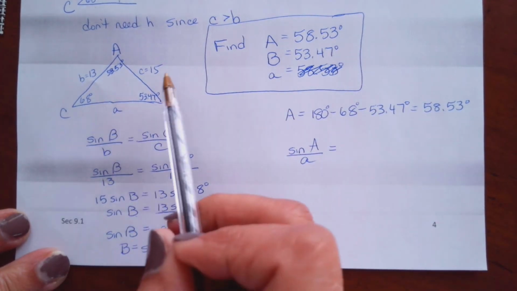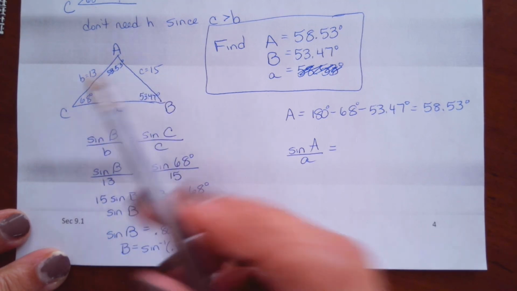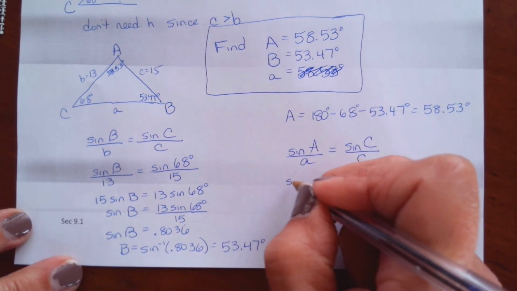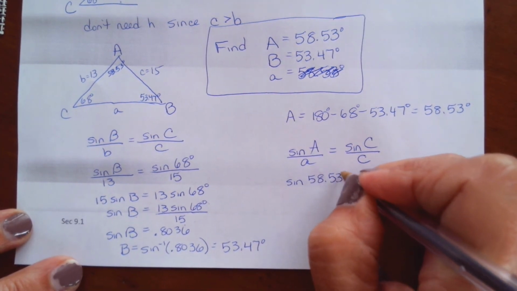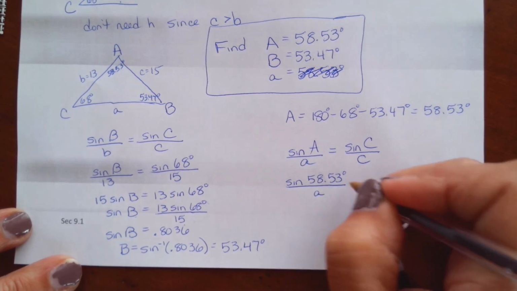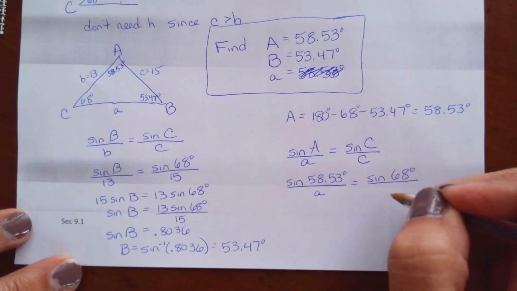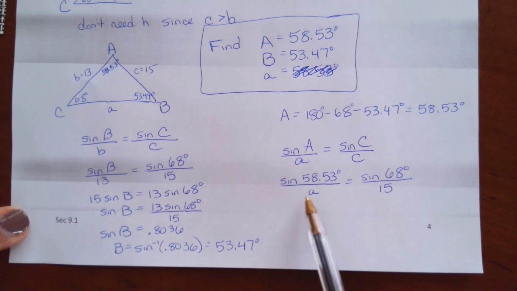equals, now again, I can use either C's or I can use B's because I have both of those. I'm just going to use C because those are easier numbers. So the sine of C over C. So fill in what you have now. The sine of A, which is 58.53, over side A is what we're looking for, equals the sine of angle C, which is 68, over side C, which is 15. All right, now we're going back to the old thing because now I'm just looking for a side. So this one won't be an inverse. You only do the inverse when you're looking for an angle. Okay, don't lose this step when you're looking for an angle.